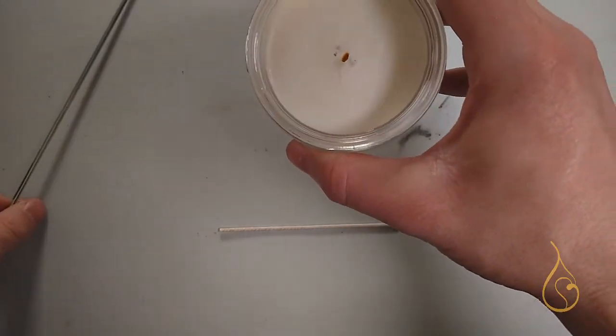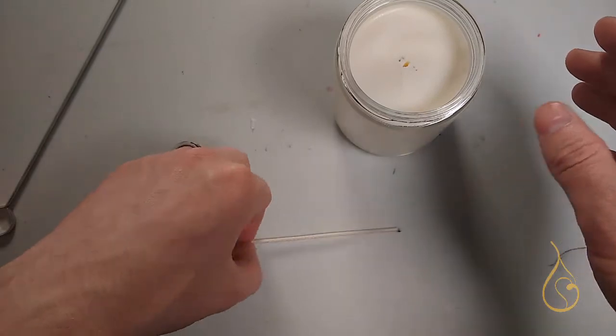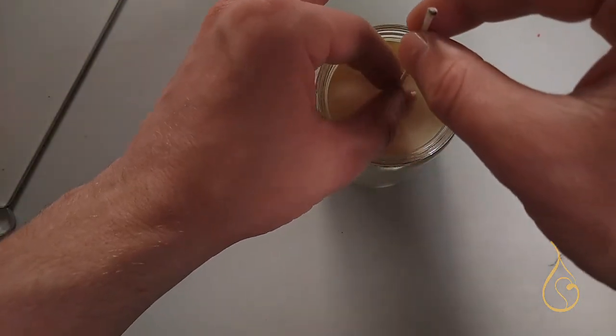And pull up. So there you go. Pilot hole. A little bit of wax. And then it's really obvious, but you just stick your wick right into that hole.